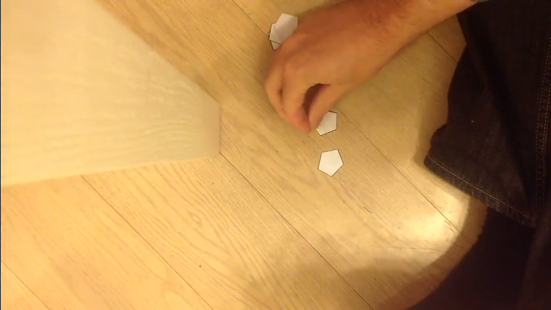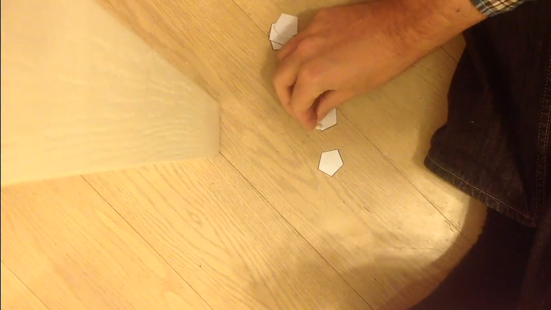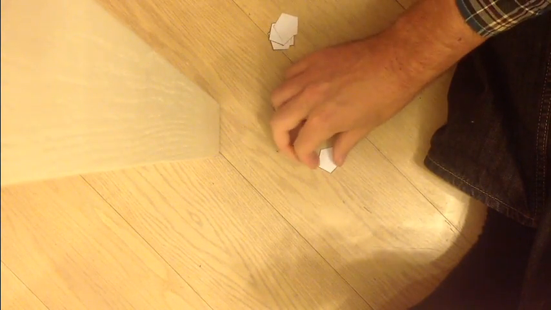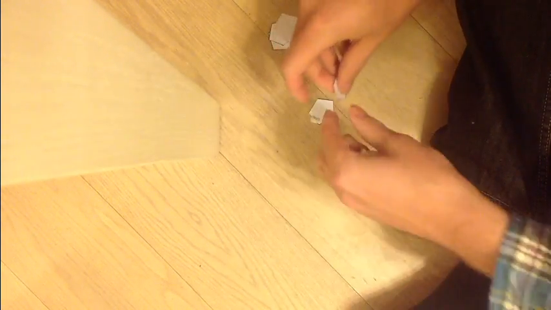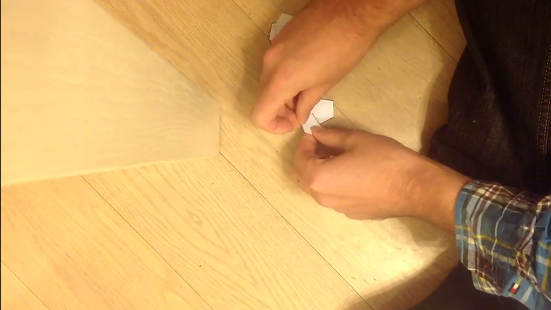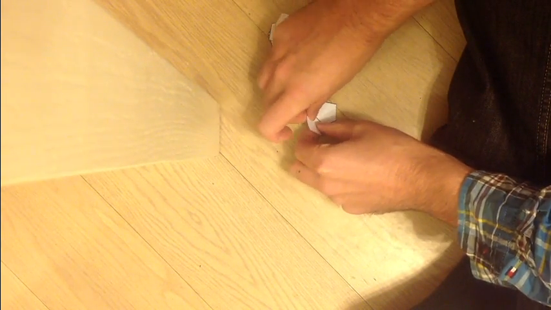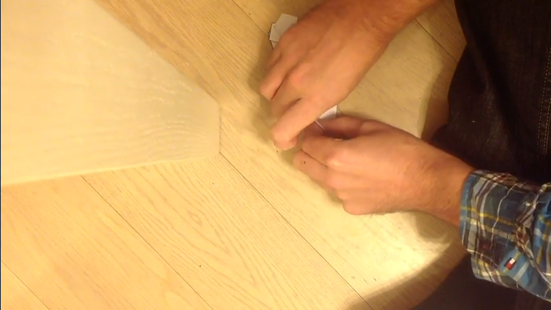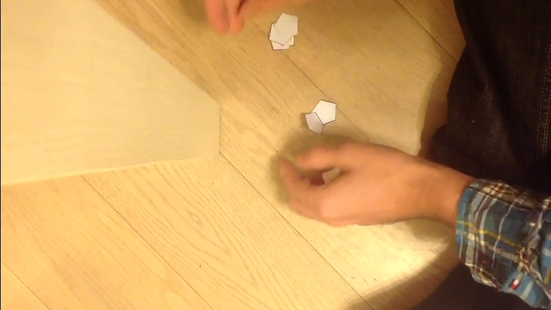What we're going to try and do now is fit these pentagons together, but we've just seen that we can't fit them together properly if they're all on the plane. So let's not let them be all on the plane. Let's try to pick them up a little bit.